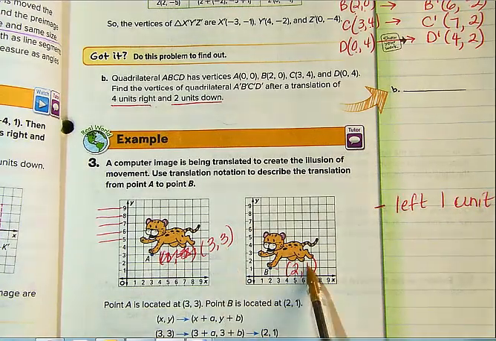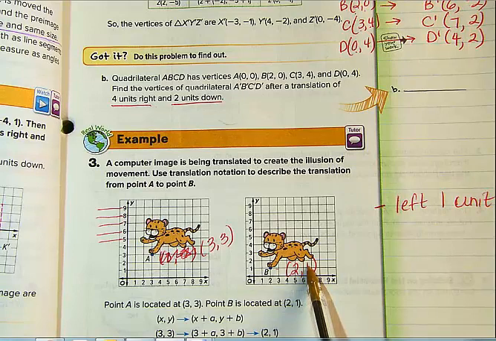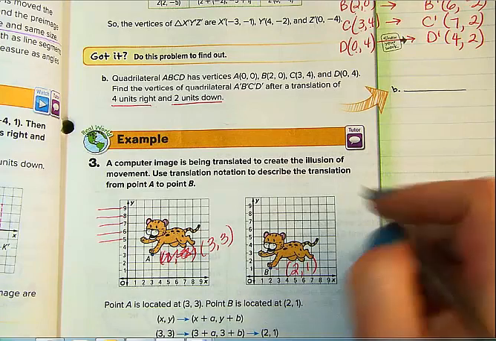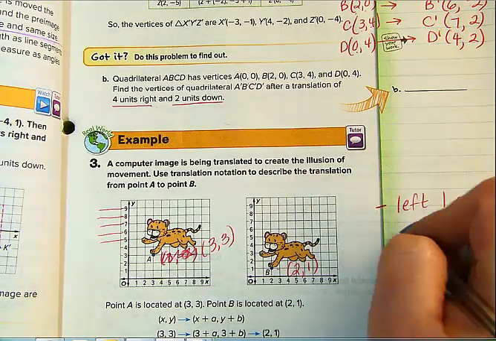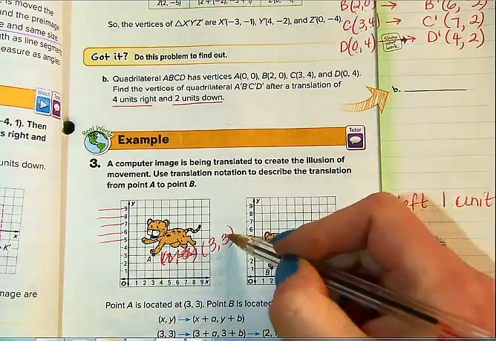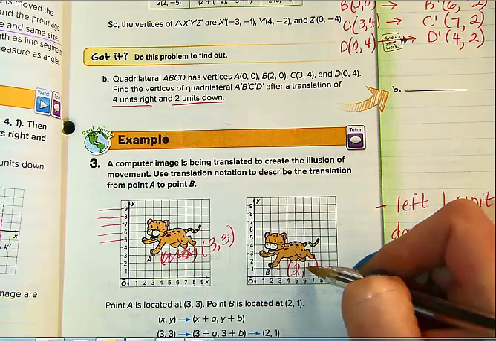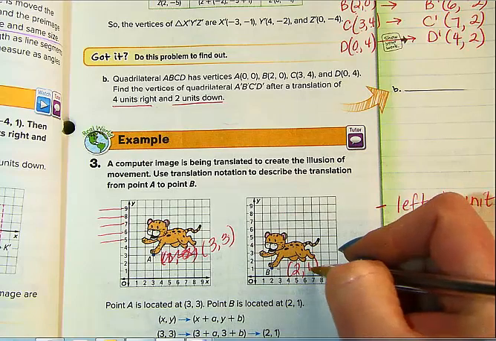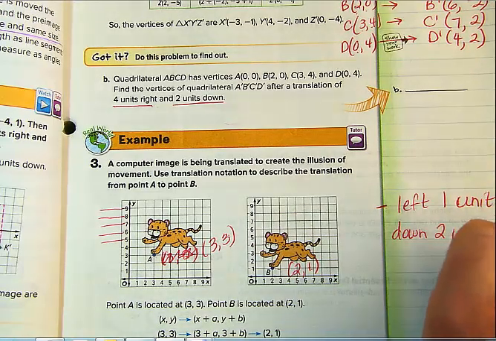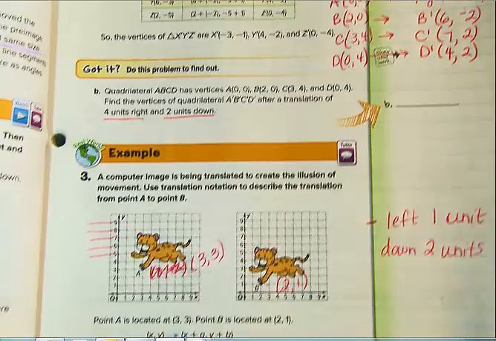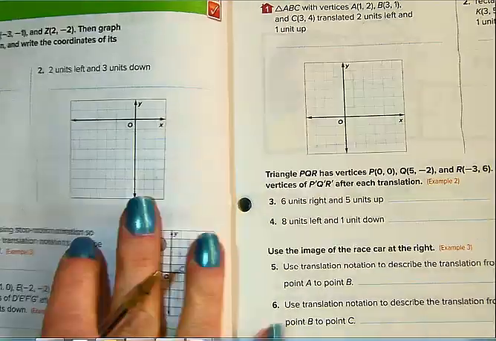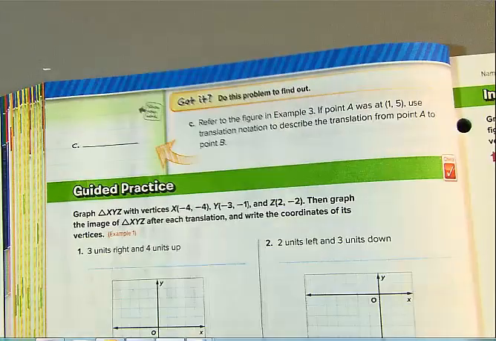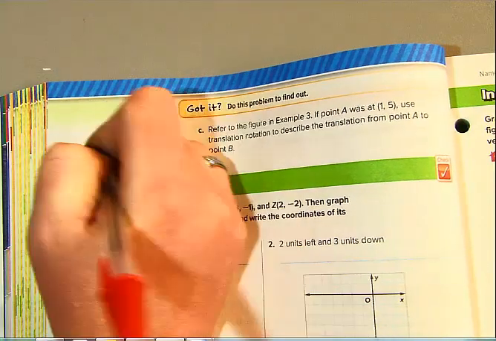From 3 to 1, remember you subtract when you go down. So I am going down because that's when I subtract from my y's, and my y got smaller. So I went down. 3 minus how many equals 1? And the answer is 2. Okay? So now if I were to write that, I would write, what did I do to my x? And what do I have to do to my y?